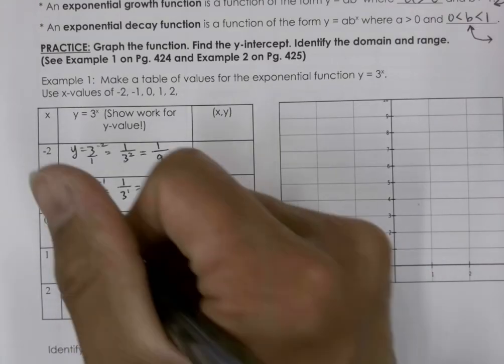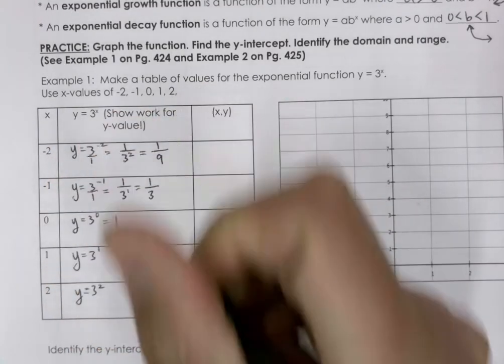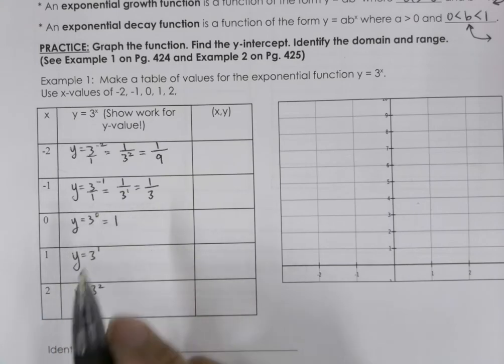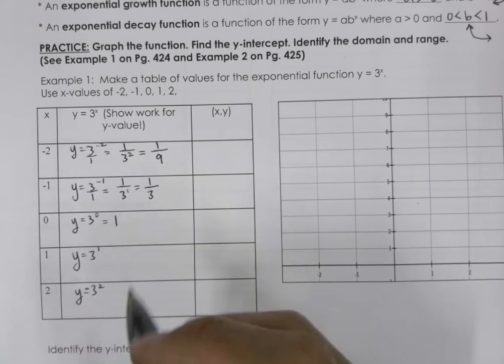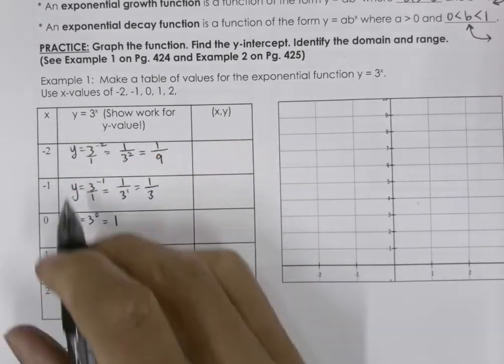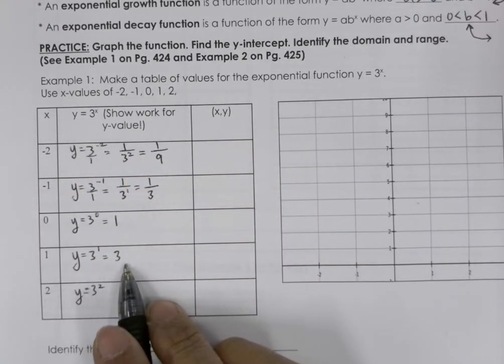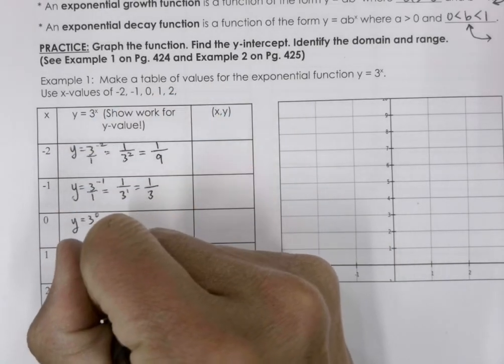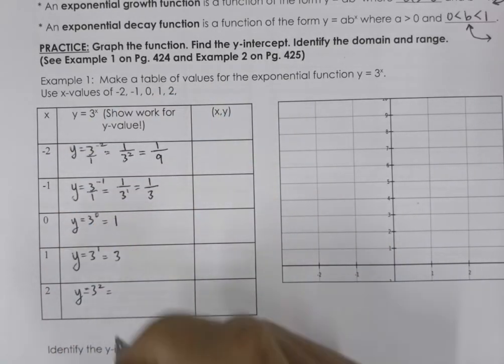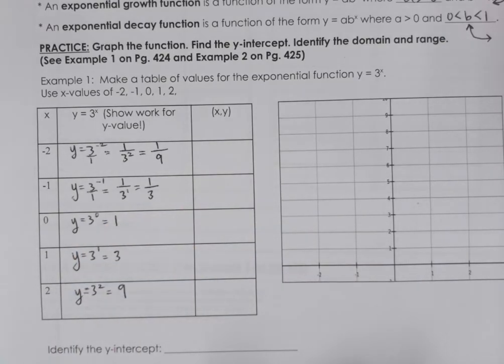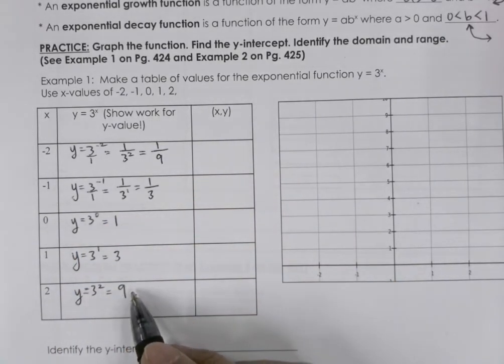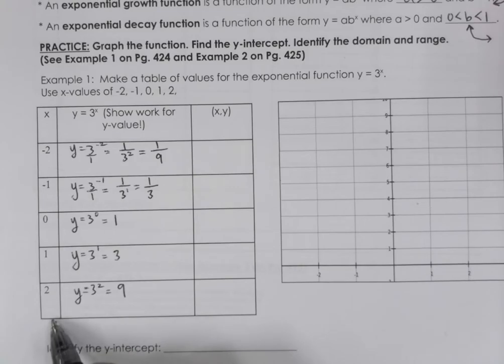3 to the power of 0 is 1. Any number to the power of 0 is 1. And when x is equal to 1, y is going to equal 3 to the power of 1, which is just 3. And when x is equal to 2, y is going to equal 3 to the power of 2, which is 9. Okay, so we figured out all of our y values for these corresponding x values.